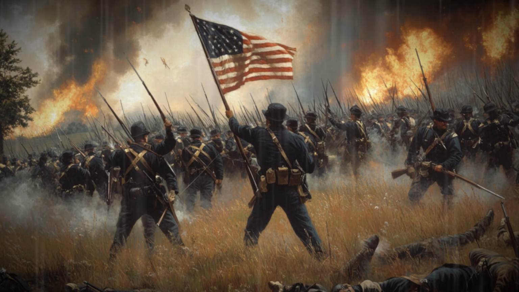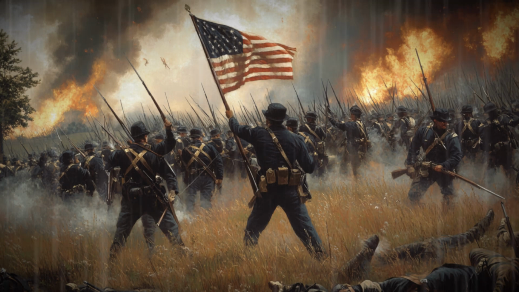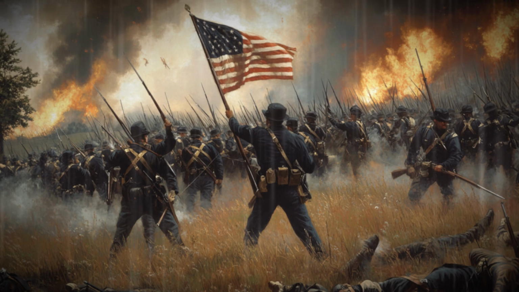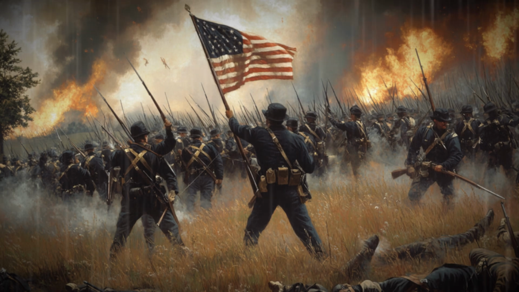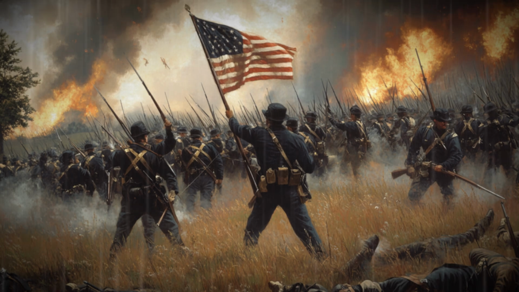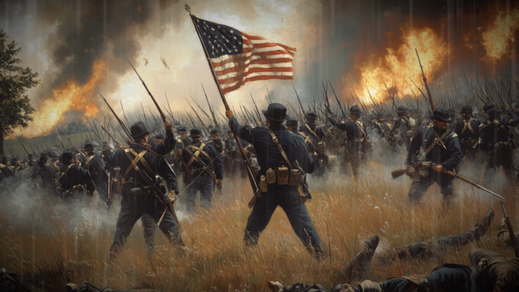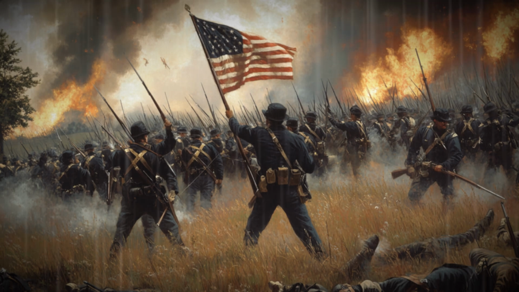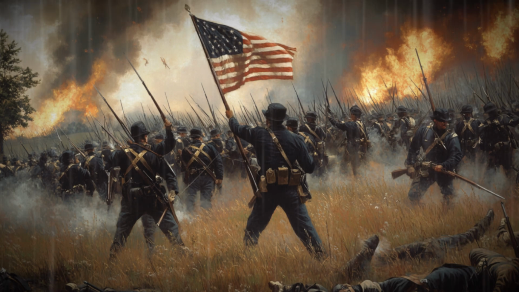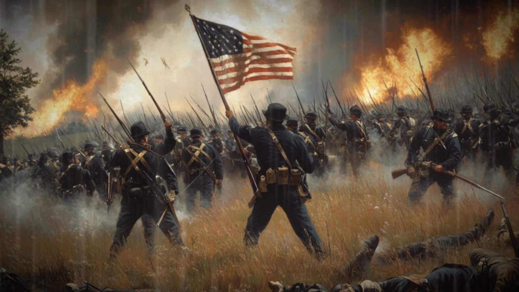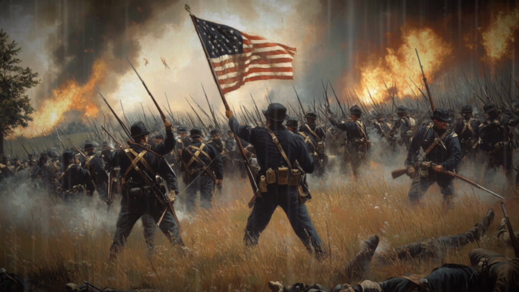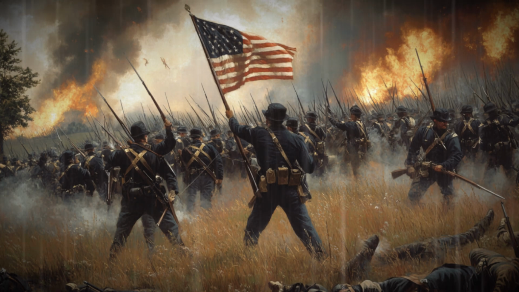The Union's victory at Gettysburg in 1863 and the fall of Atlanta in 1864 marked turning points in the war, leading to the eventual surrender of Confederate General Robert E. Lee at Appomattox Courthouse in April 1865. The end of the war ushered in the Reconstruction era, a turbulent period of rebuilding the South and integrating formerly enslaved people into American society.